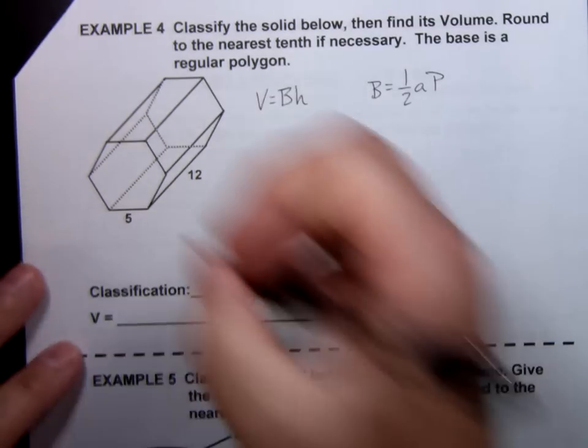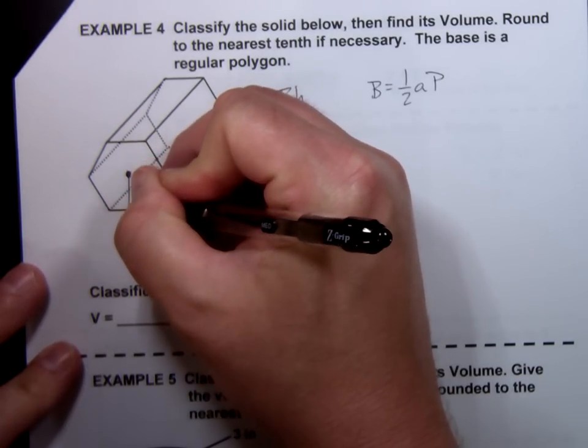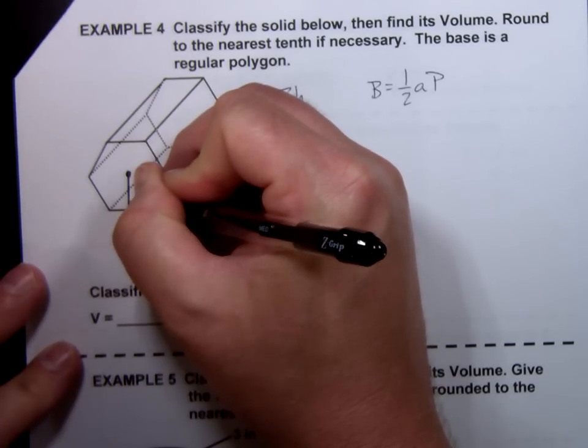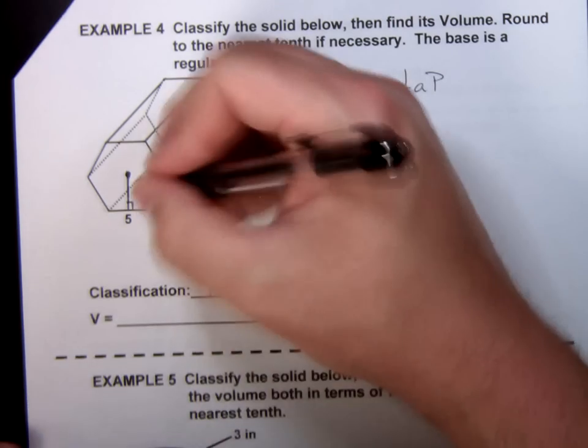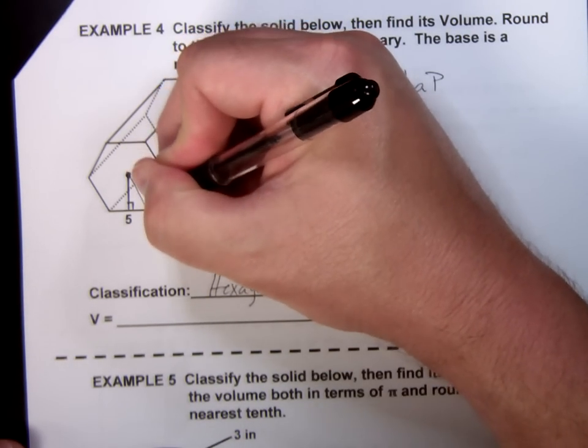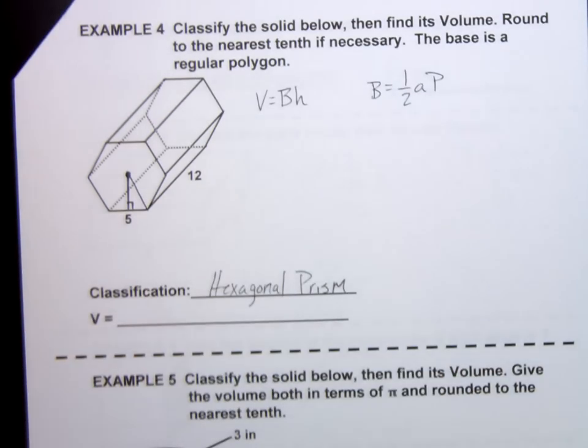Remember, the apothem goes from the center of a polygon to the midpoint of one of the sides, and it's perpendicular to that side as well. It's a perpendicular bisector. And if I draw the apothem and the radius in, along with half of a side, I end up with a right triangle here.